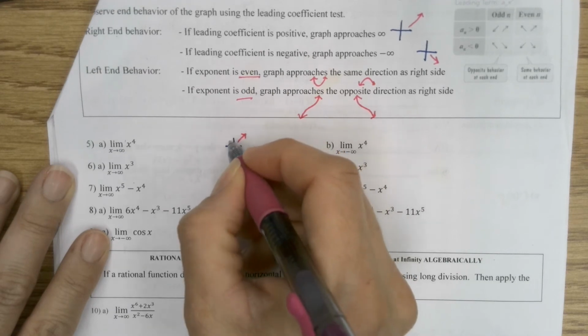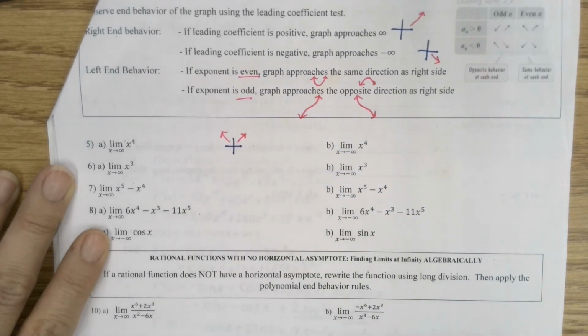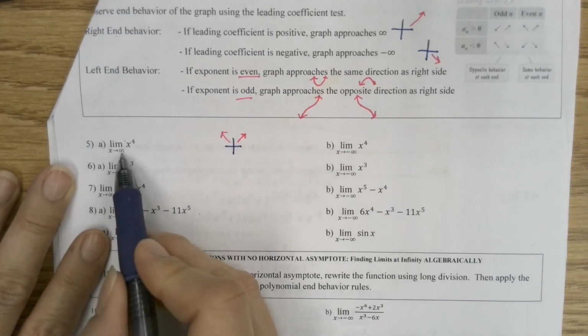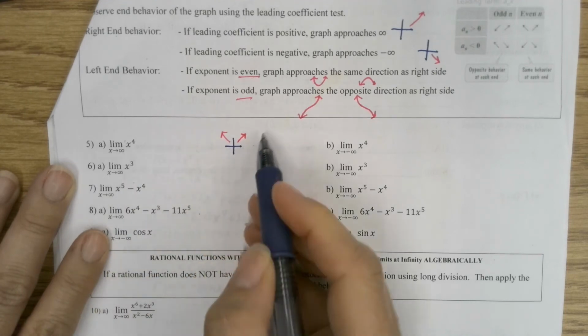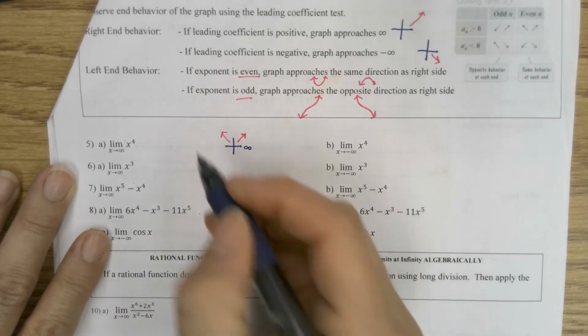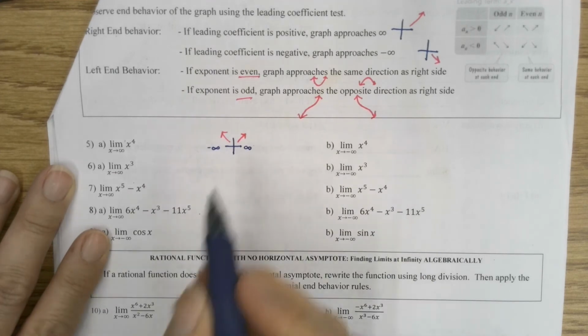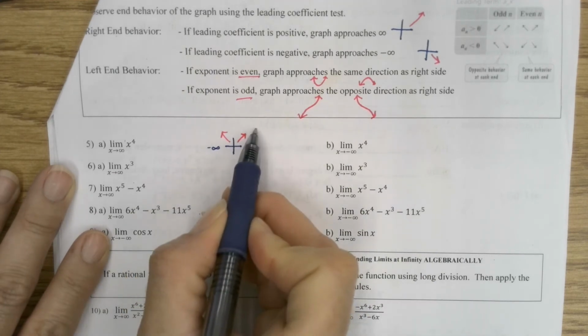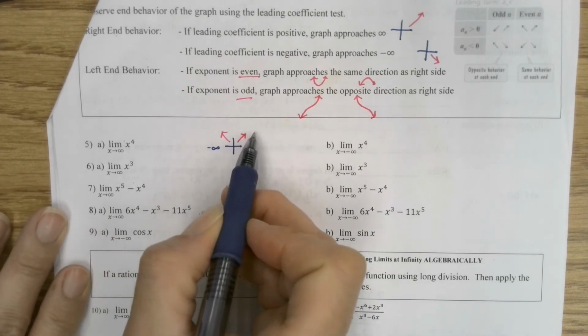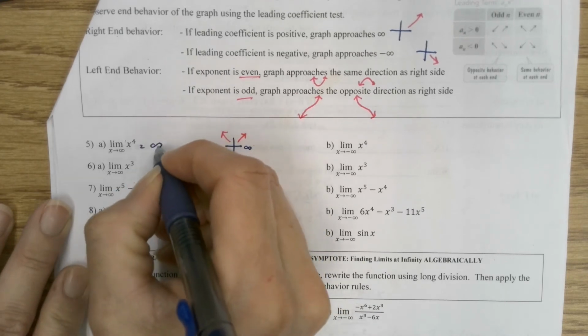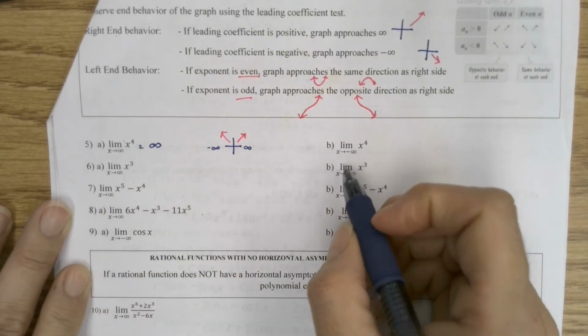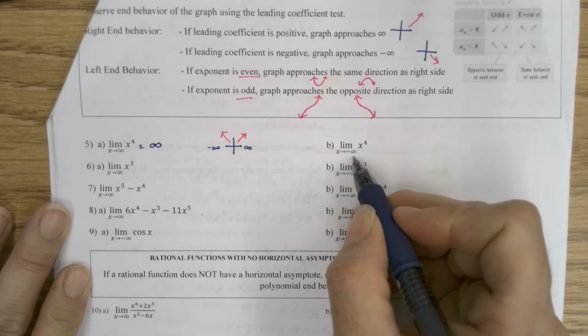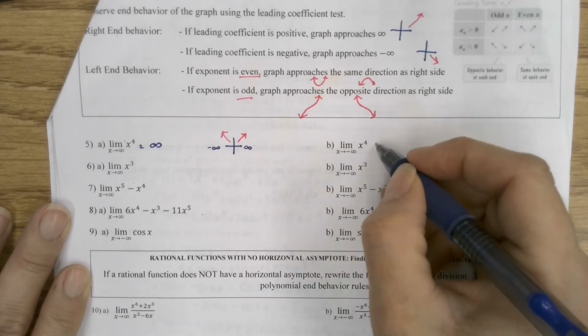So if it's heading up, it is heading up on that side as well. As x approaches infinity means the right behavior. This is where x approaches infinity. This is where x approaches negative infinity. So my right behavior would lead to a graph that is approaching infinity. And part B is the question, as x approaches negative infinity, what's happening? Well, it's also approaching infinity.